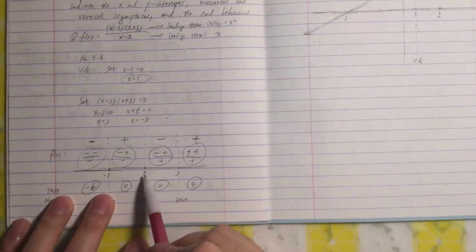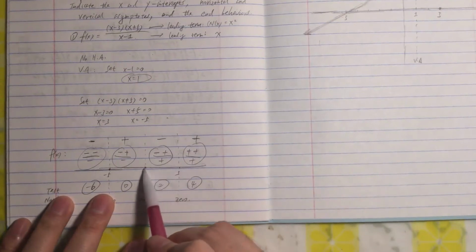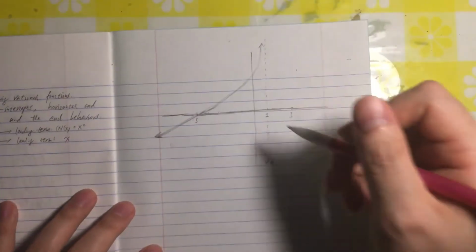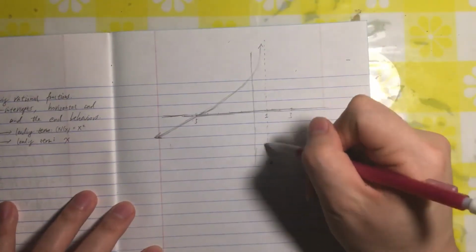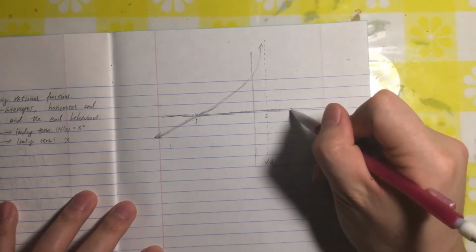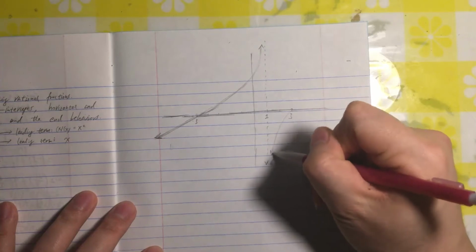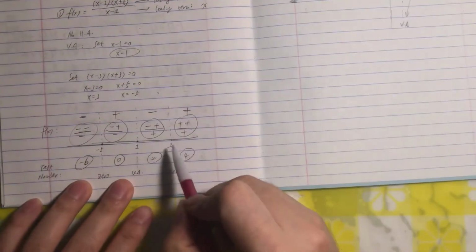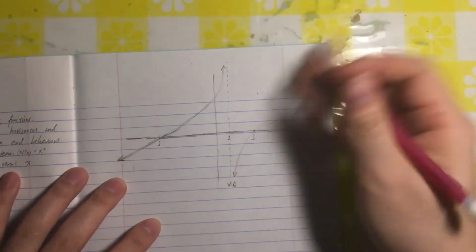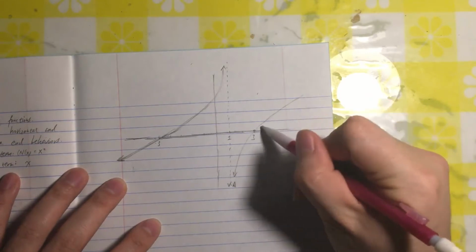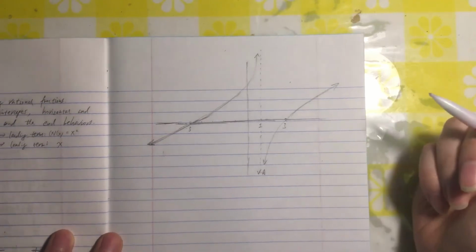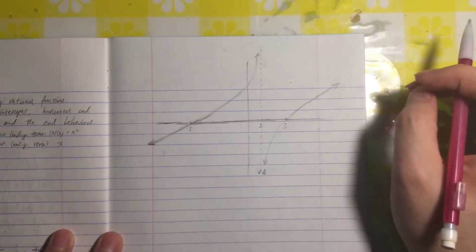Next, when x is between 1 and 3, f of x is negative. Negative means it goes below the x-axis. So between 1 and 3, the curve goes below the x-axis. This is the asymptote. The graph must get close to the asymptote, but not touch it. Then, when x is greater than 3, function f is positive. If it's positive, it means it goes above the x-axis. So that's the graph of function f.